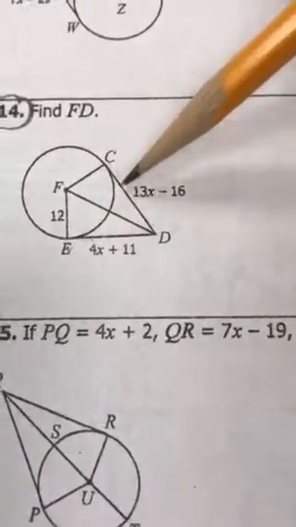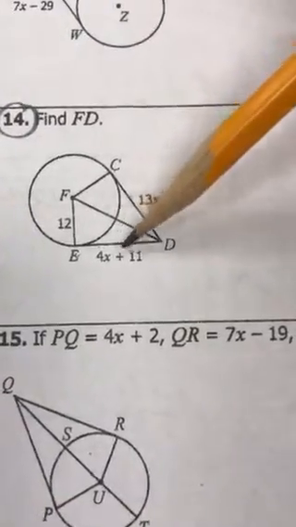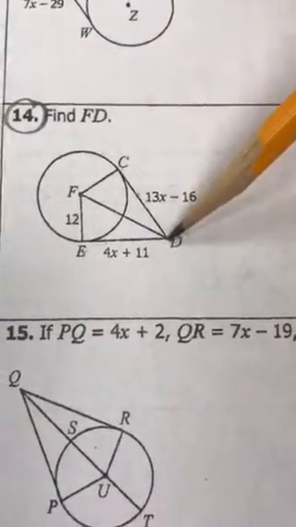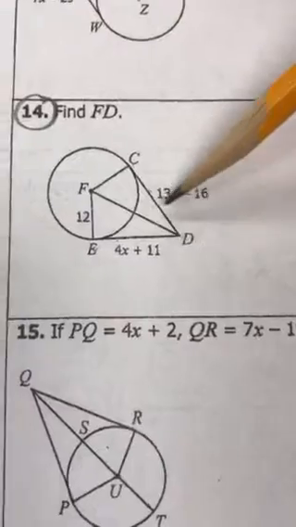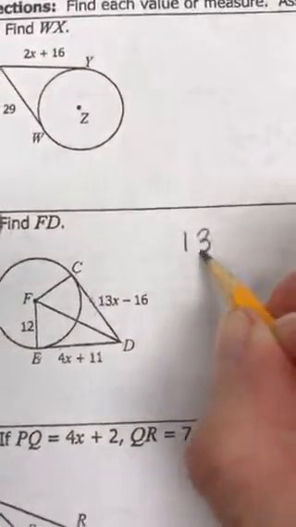And based on the rule that we learned yesterday, these two must be congruent because they're coming from the same external point. So if these two are congruent, then we can set them equal to solve for x.